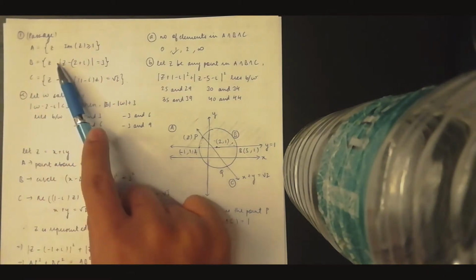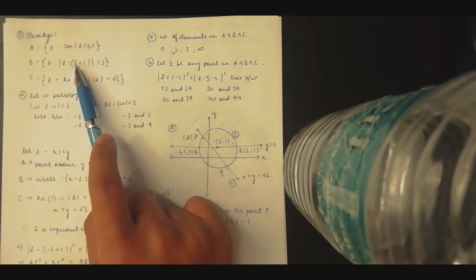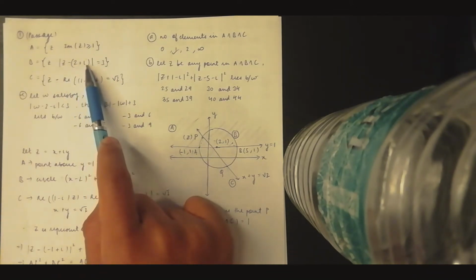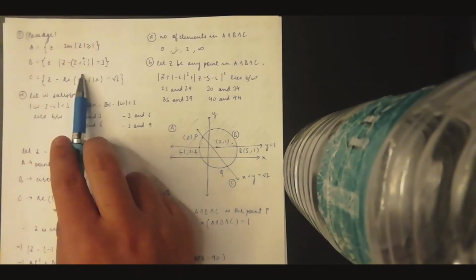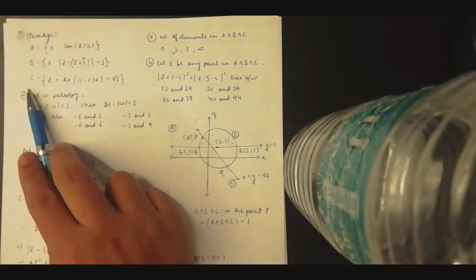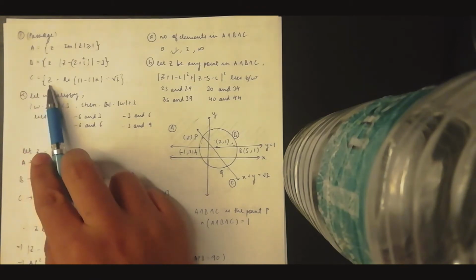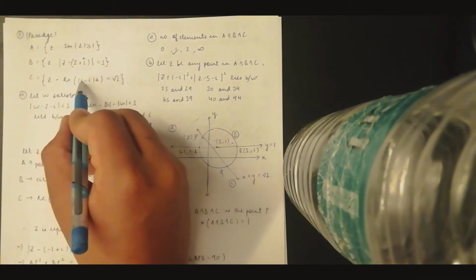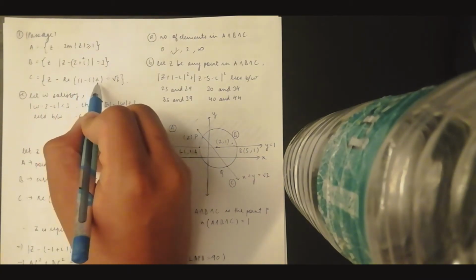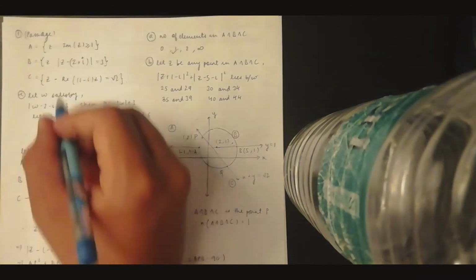B is |Z - (2 + i)| = 3. Then C is Z such that the real part of (1 - i) times Z equals root 2.